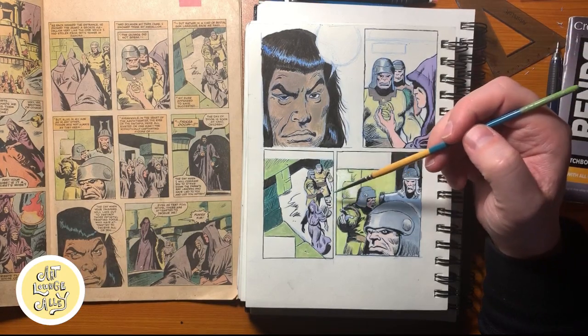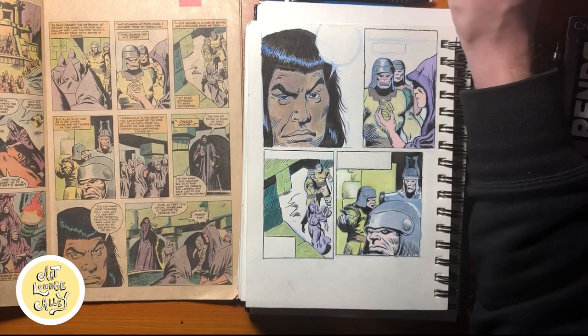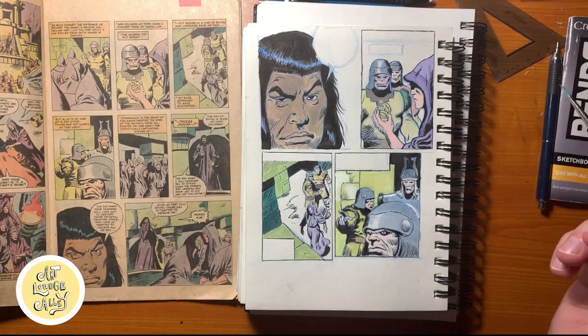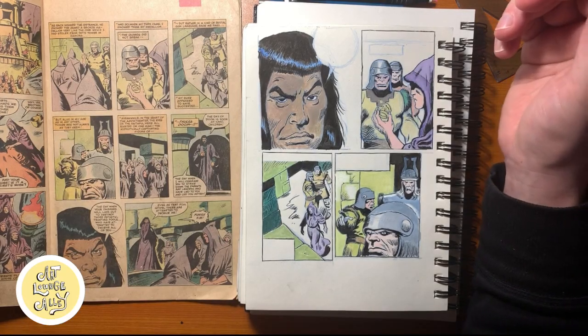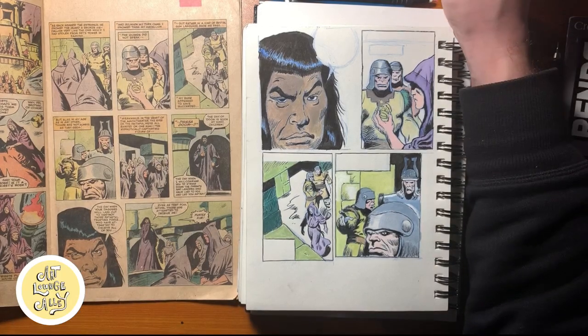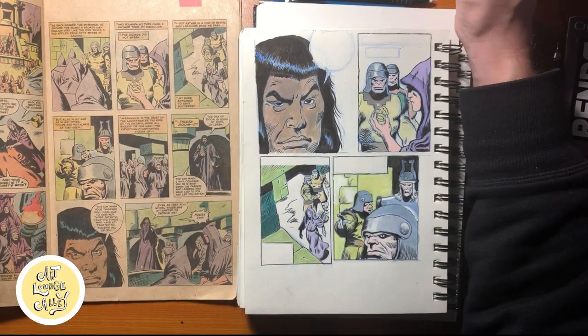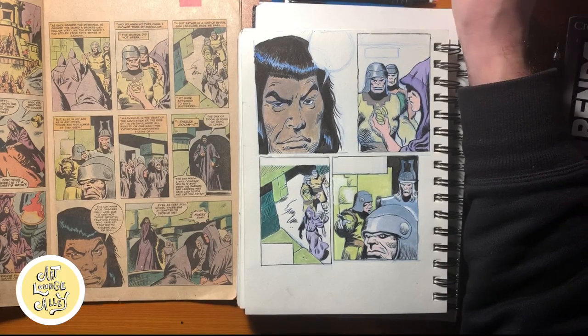So maybe I should just start off with the skin, which is a little bit of brown. Sorry, it's the wire, I guess, on the mic. It's getting a little wonky. Yeah, I'm gonna get a little brown there. It looks like there's some brown, yellow, and a little bit of red.